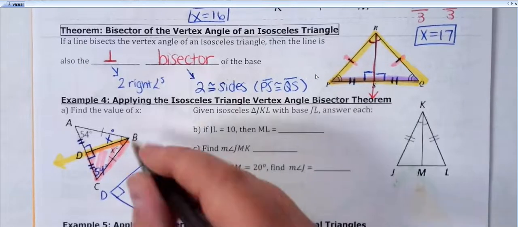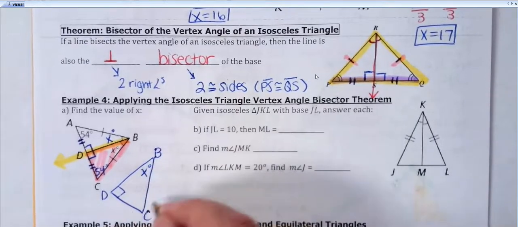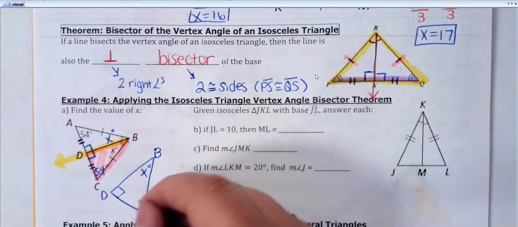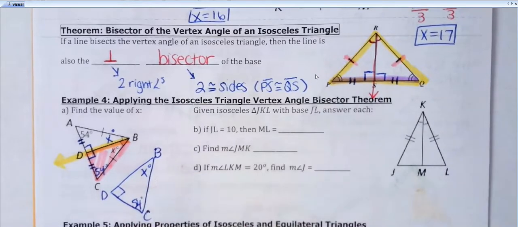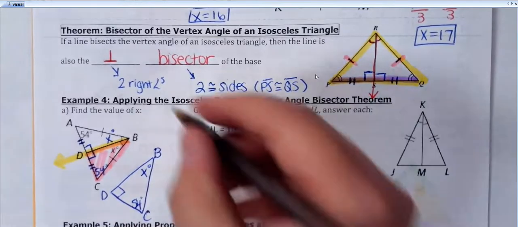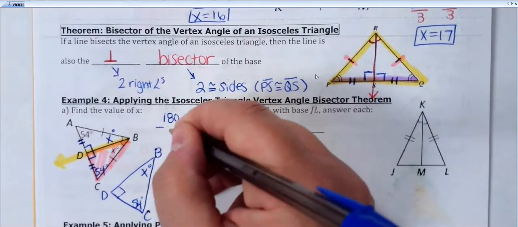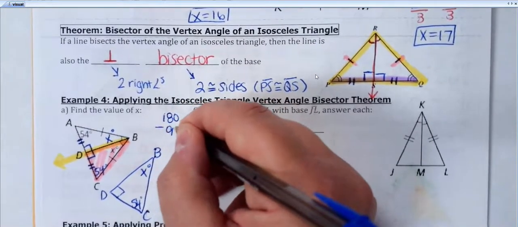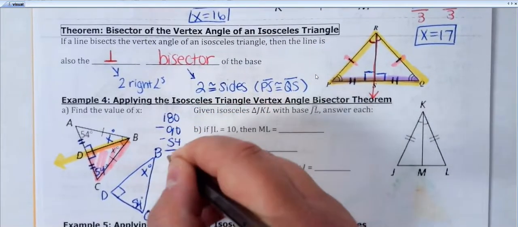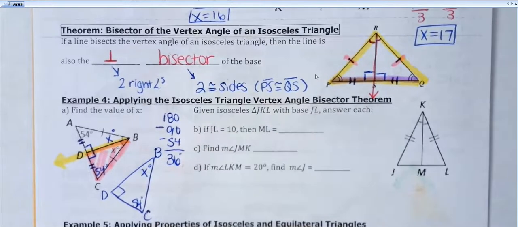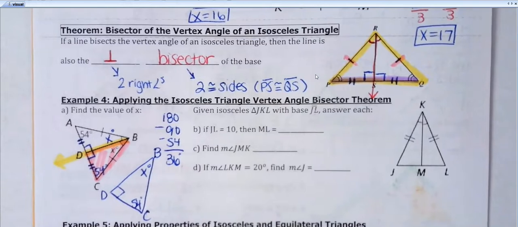DBC. So this is where x is at. You have a 90-degree angle because you have that bisector. This has to be 54. So all you have to do to find x, since any triangle's angles have to add up to 180, is subtract the 90, subtract the 54, and the leftover would be 36. So in that diagram, x is just going to be 36.